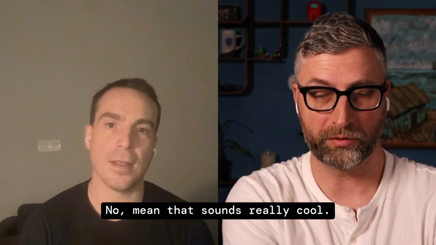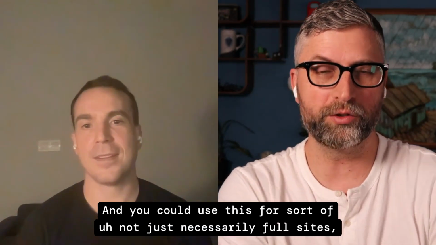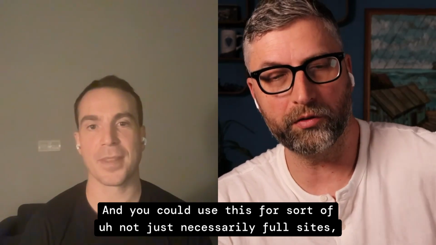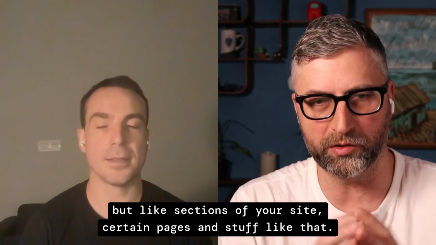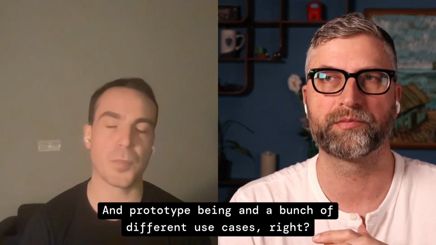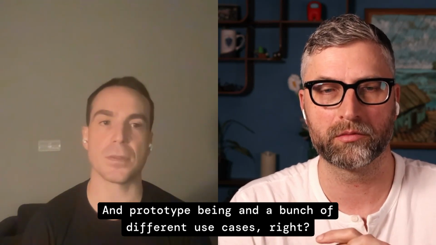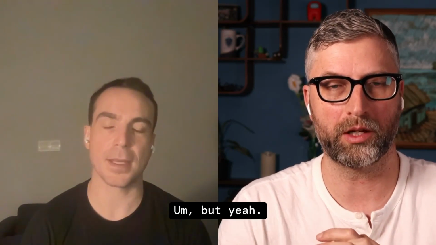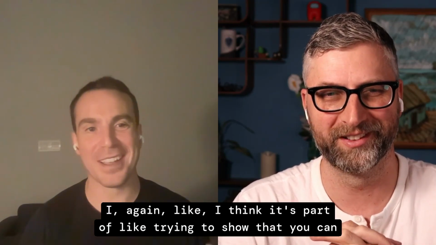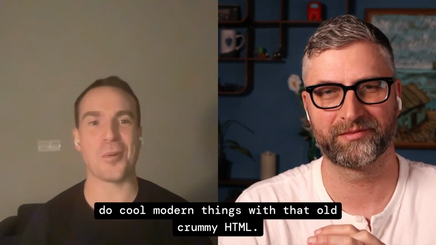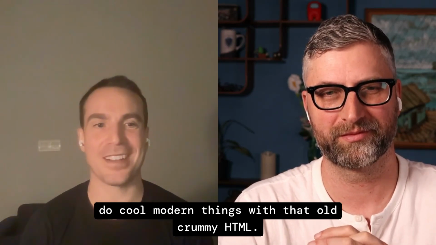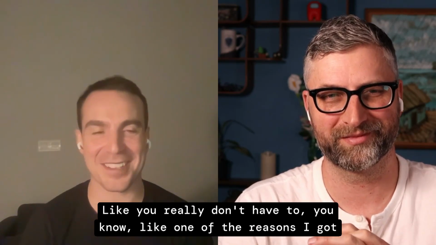No, I mean, that sounds cool. And you could use this for not just full sites, but sections of your site, certain pages, prototyping, and a whole bunch of different use cases, right? Yeah. That's cool. Again, I think it's part of trying to show that you can do cool modern things with that old crummy HTML. It's totally possible. You really don't have to.